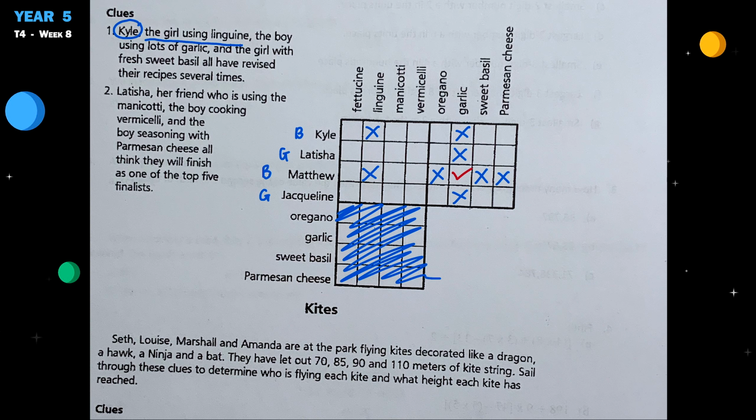Next one says the girl with fresh sweet basil. Who could that be? The girl using fresh sweet basil. So that means it can't be Kyle using this fresh sweet basil. Can't be Kyle there, we've got a cross. And it can't be a boy, so the other boy is Matthew, but he's already crossed out, so it doesn't really matter.